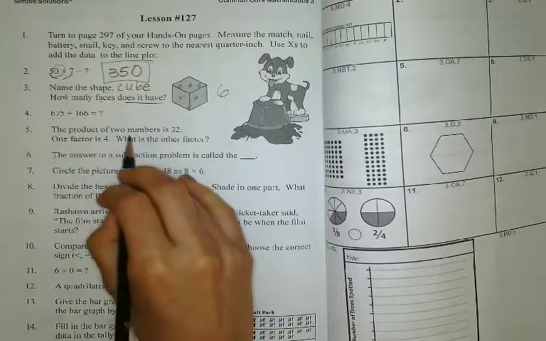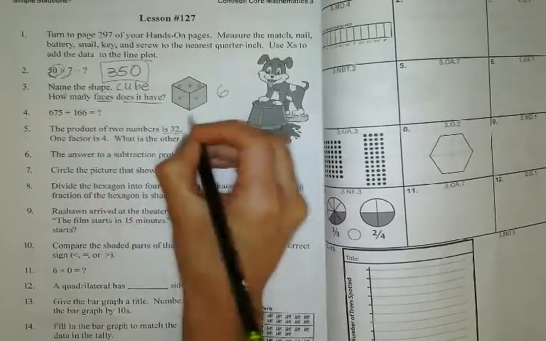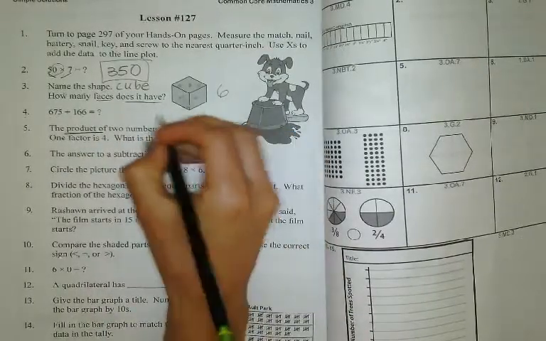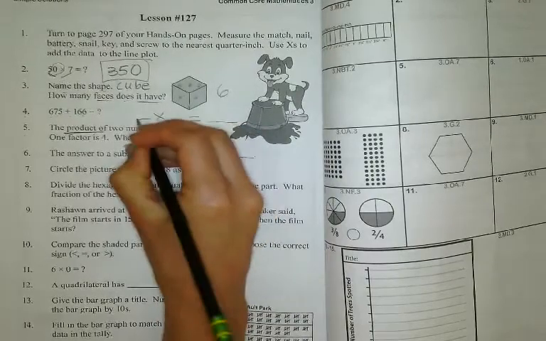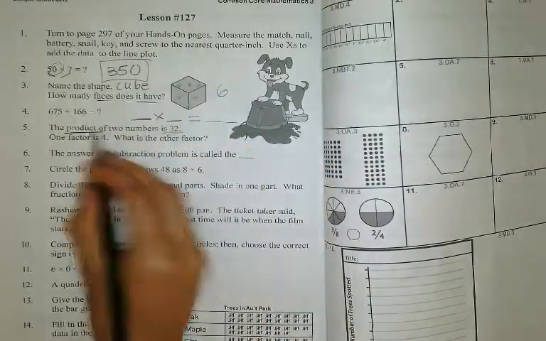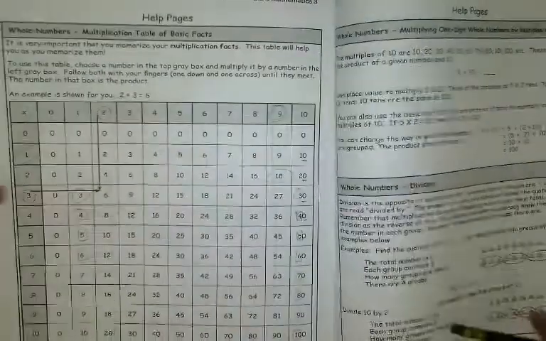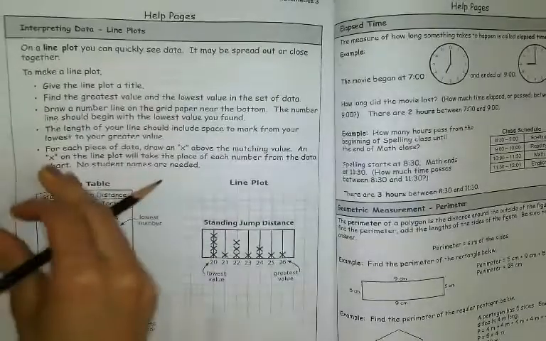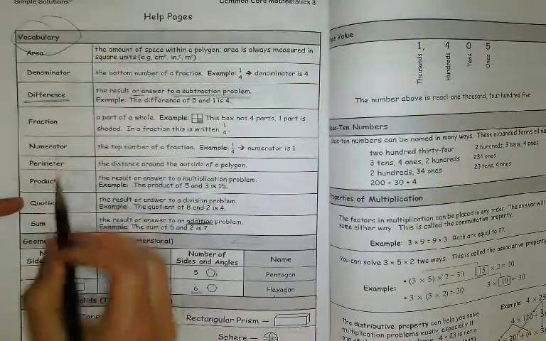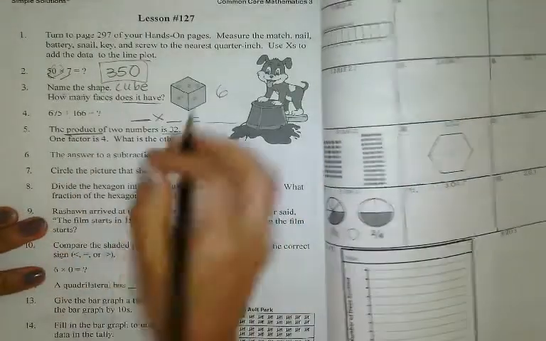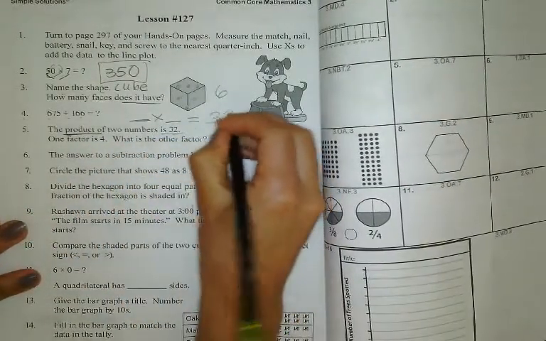5. The product of 2 numbers is 32. Okay, product. This is a multiplication vocabulary word. So I'm already going to set up my multiplication equation. The product, I know, is an answer to a multiplication equation. If I didn't know that, or wanted to check myself, I could go to my help pages and find my vocabulary. Product. The answer to a multiplication problem. Okay, and my product was what? 32. So that's my answer.